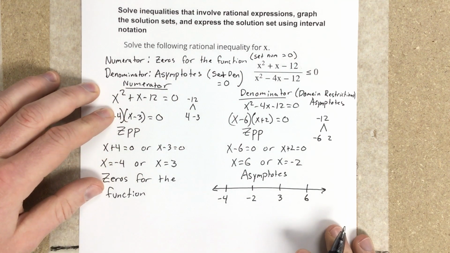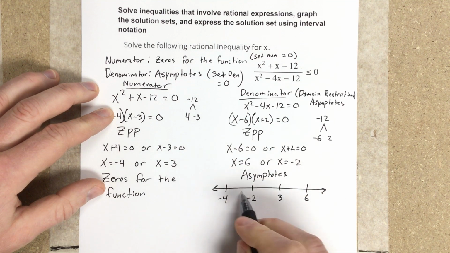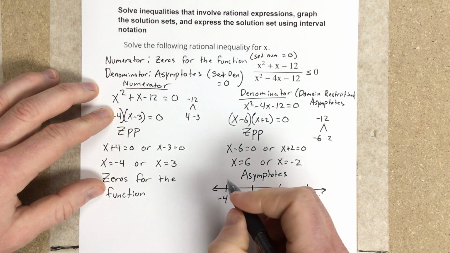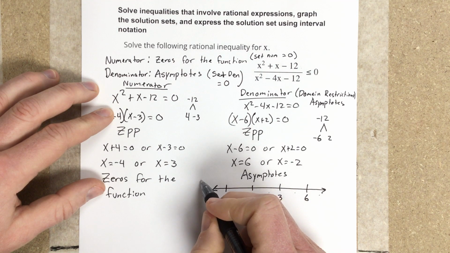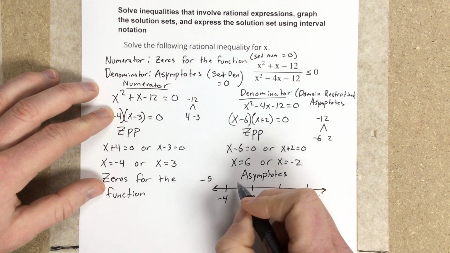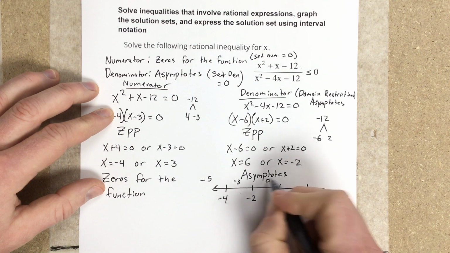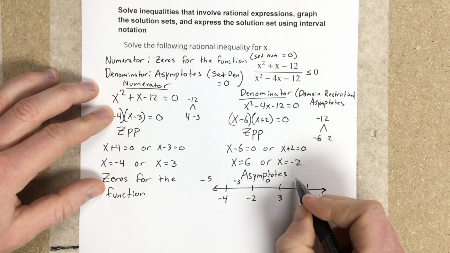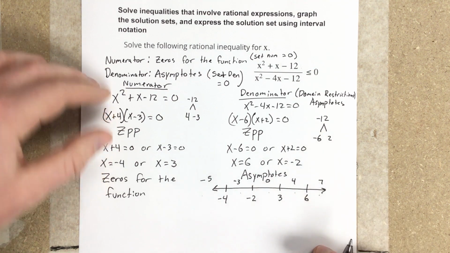And then we're going to pick numbers to check different regions. We have 1, 2, 3, 4, 5 different regions we need to check to see if there are solutions there. So let's check using negative 5, which is to the left of negative 4. We're going to check using negative 3. We'll use 0 in between here. We'll use 4. And then we'll use 7.